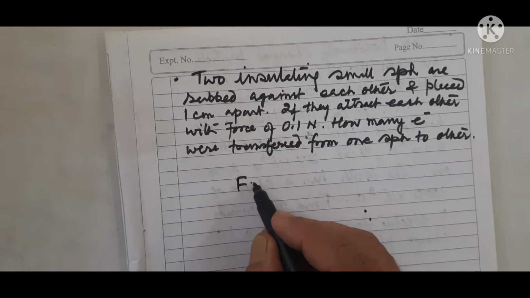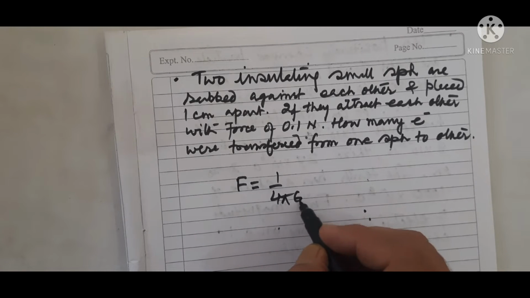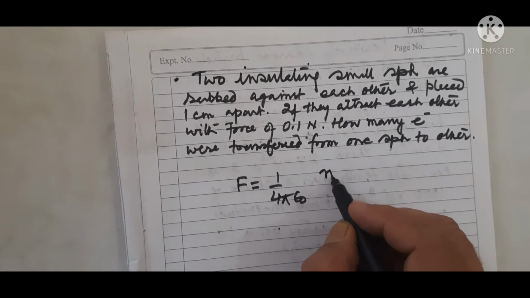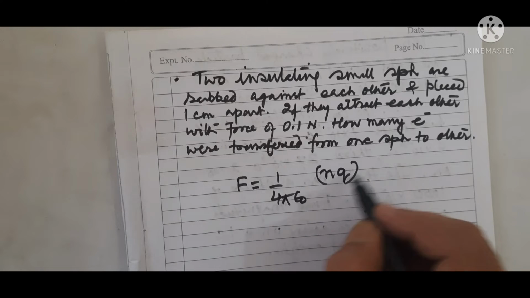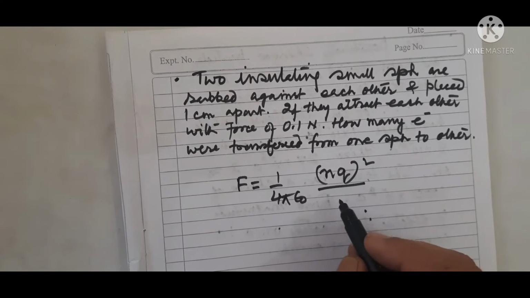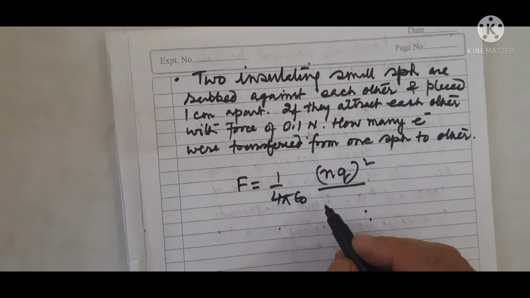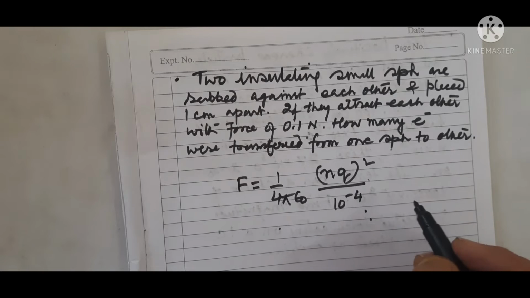In fact, Coulomb's law of electrostatic force is 1 by 4 pi epsilon naught. We do not know how many electrons, so I am taking n number of electrons, n q square by the separation, which is given as 1 centimeter, that is 10 to the power minus 2 meter, squared, so 10 to the power minus 4 meter.